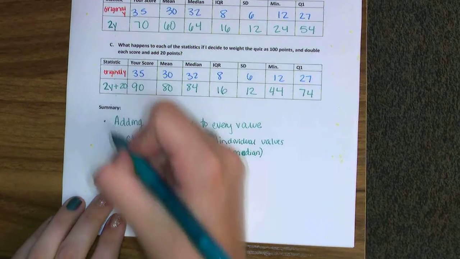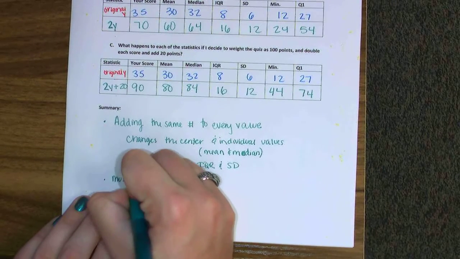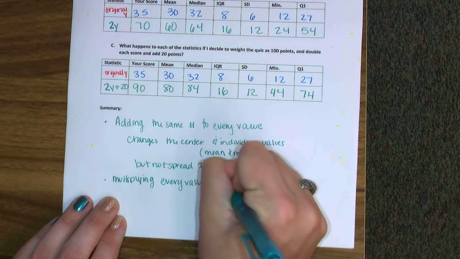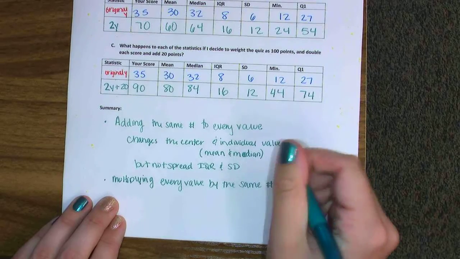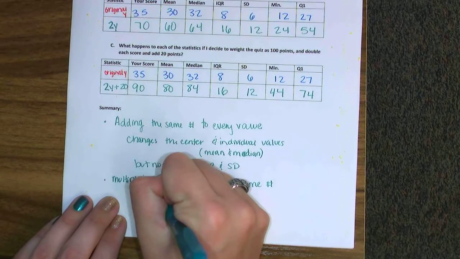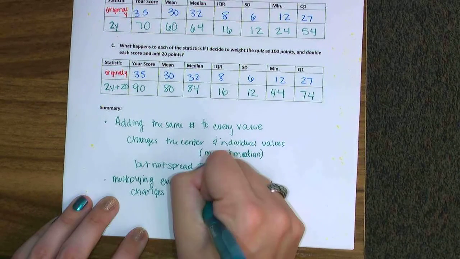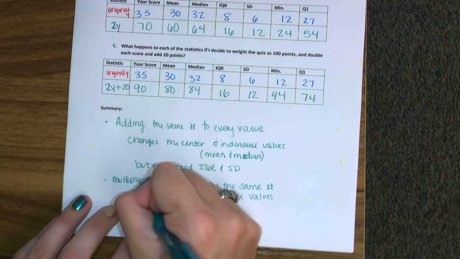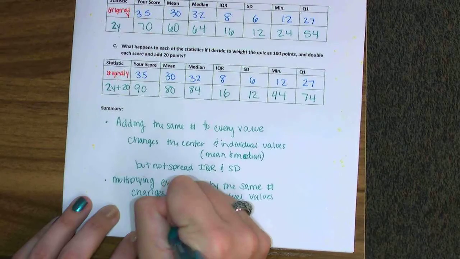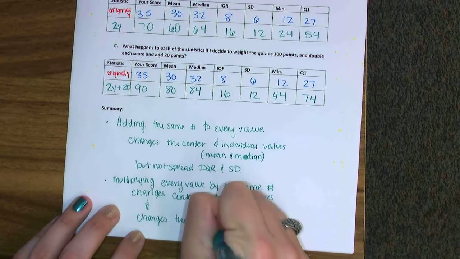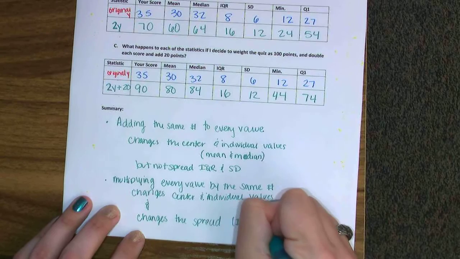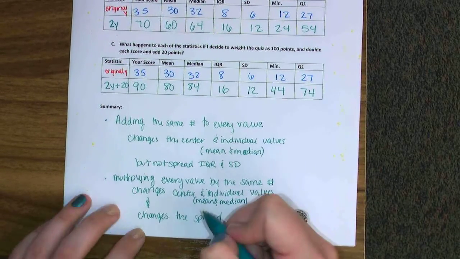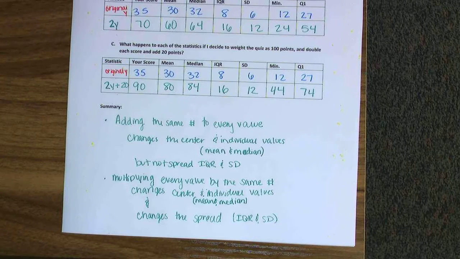But on the flip side, multiplying every value by the same number changes the center and individual values, and it changes the spread, which is the IQR and standard deviation. Okay, and the center up here is still your mean and median. Does that kind of make sense? A little bit? Okay.